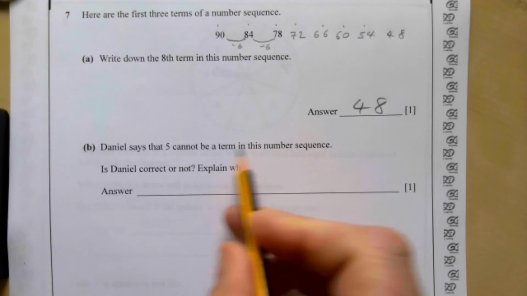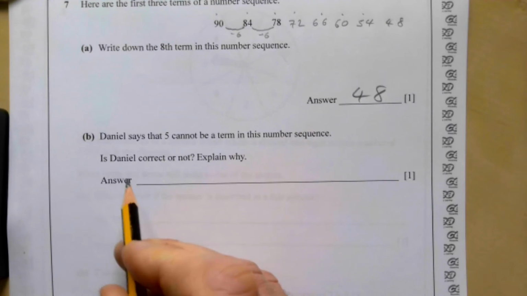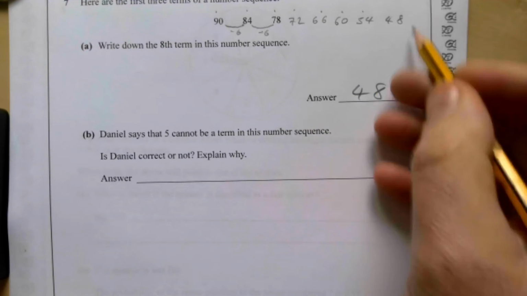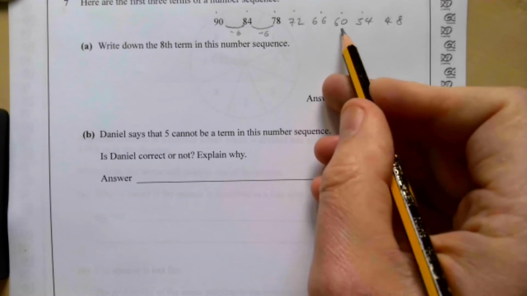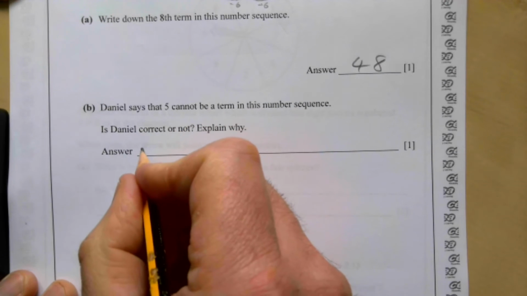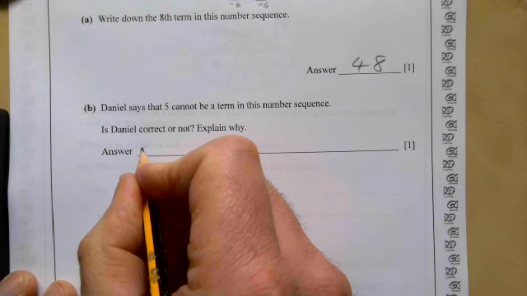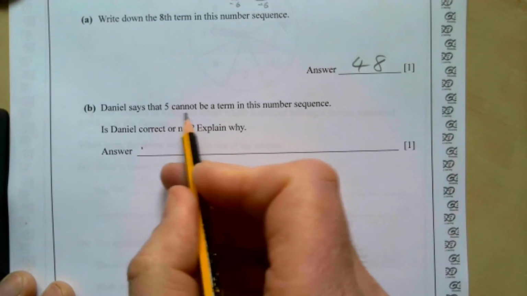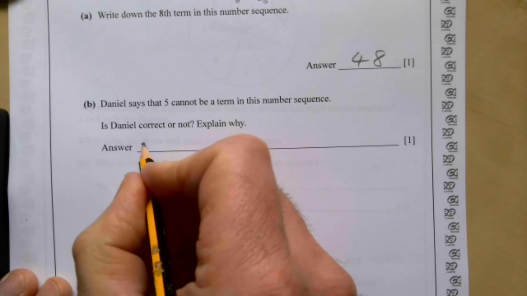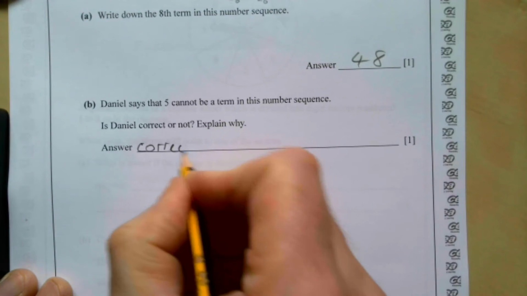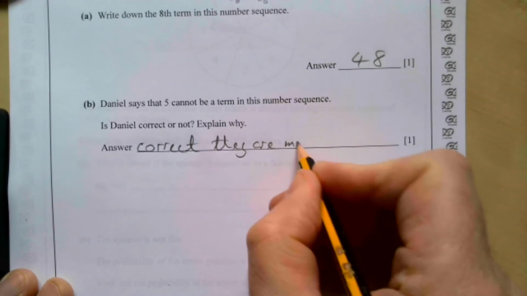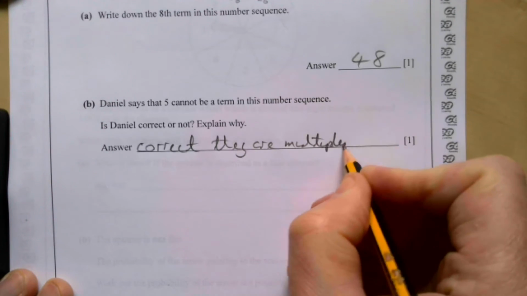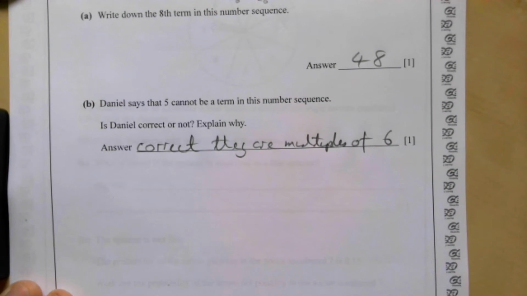Daniel says 5 cannot be a term in this number sequence. Is Daniel correct or not? Explain why. Well, suppose you just go all the way down and make sure it doesn't hit 5. But I recognize those numbers 66, 60, 54. They're all multiples of 6. So he is not correct. Sorry, explain it cannot be a term. He is correct. I'm losing my mind here. He's correct because they are multiples of 6.